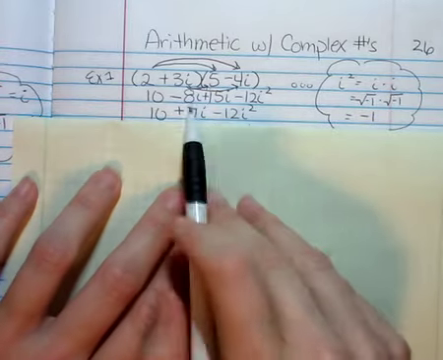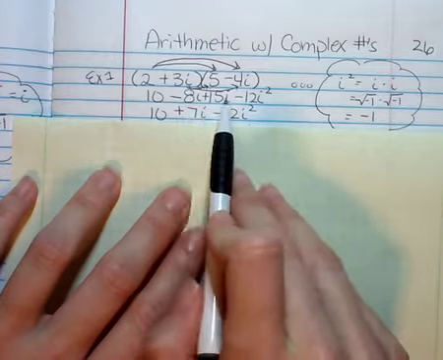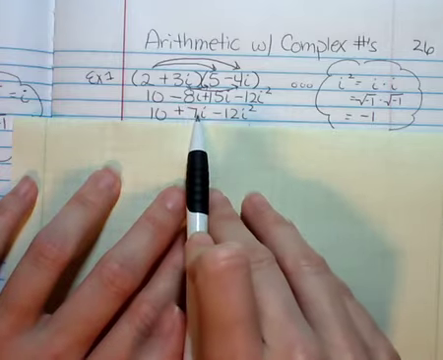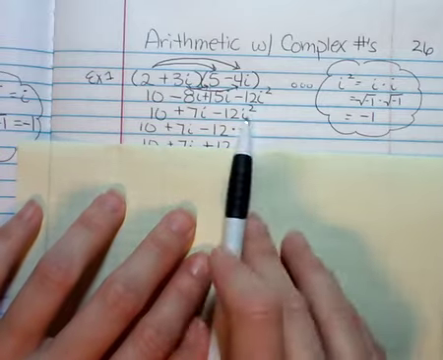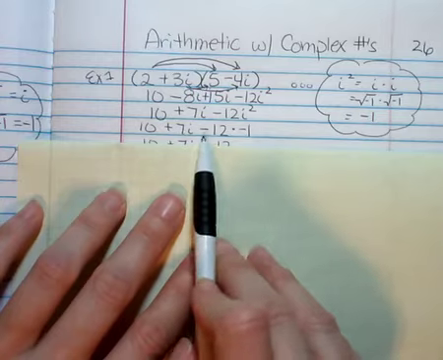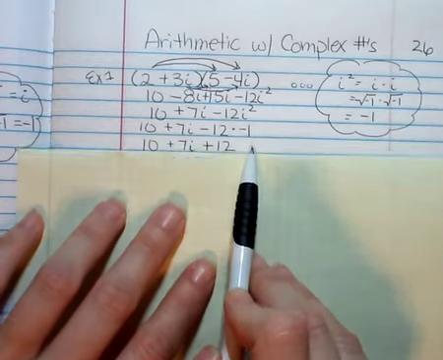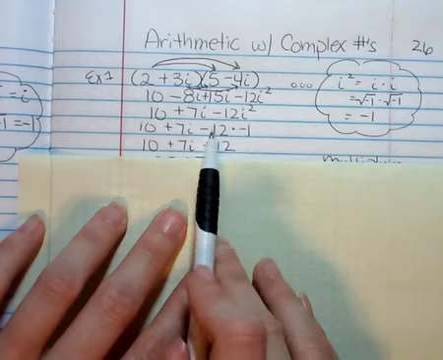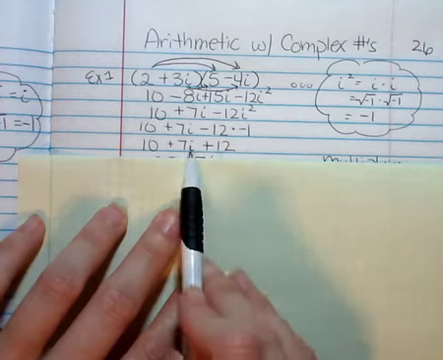First of all, we can combine like terms. So negative 8i plus 15i gives us positive 7i. And now we can change this i squared into negative 1. So we have 10 plus 7i minus 12 times negative 1. And we can multiply the negative 12 times the negative 1 and get positive 12. So 10 plus 7i plus 12.